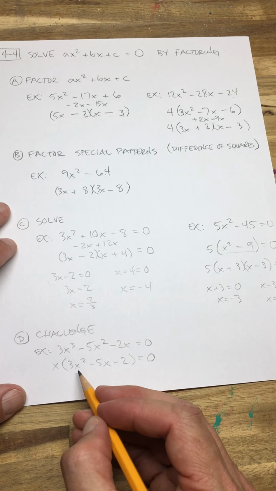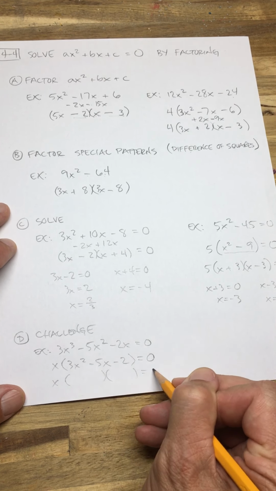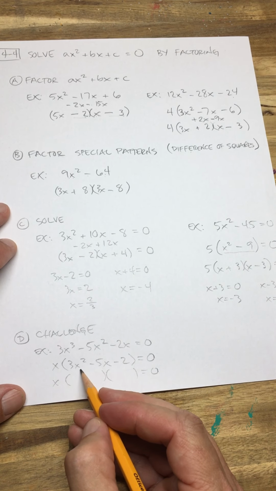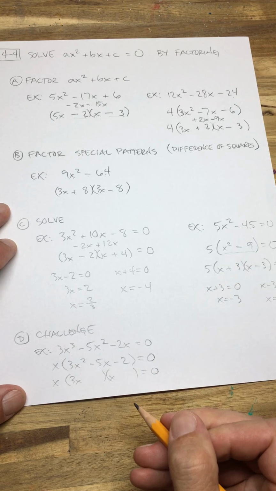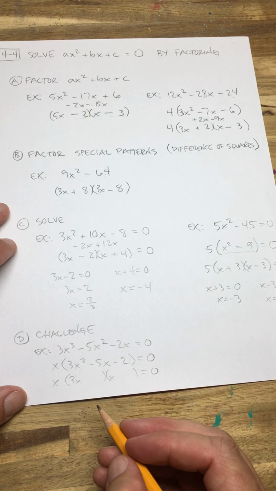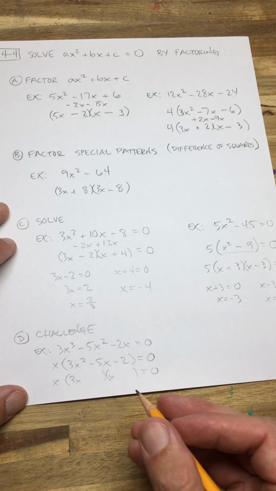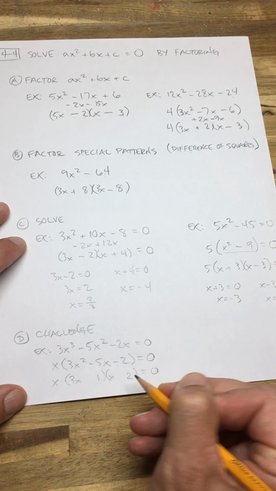Okay, and now I'll factor this guy. So keep the x there, and these go just like this. Okay, what times what gives you 3x squared? Well, we did it right there. It's 3x and x, okay. 2 times what gives you 2? Well, it's either 1 times 2 or 2 times 1. I'm just going to put a 1 times a 2, okay?